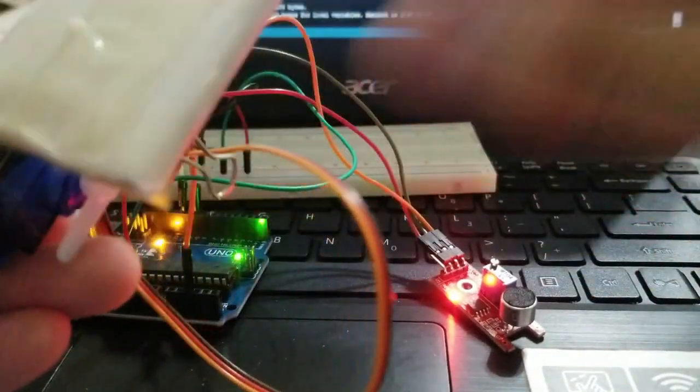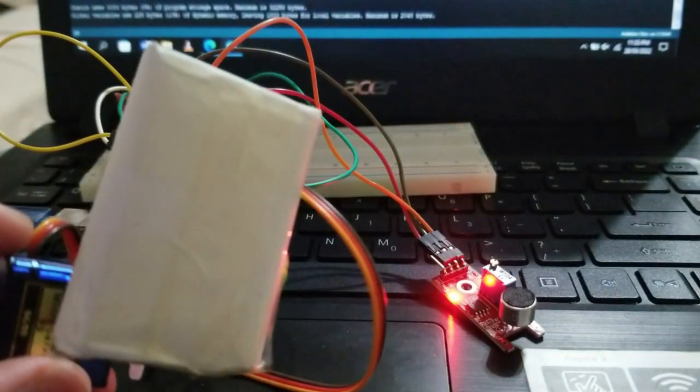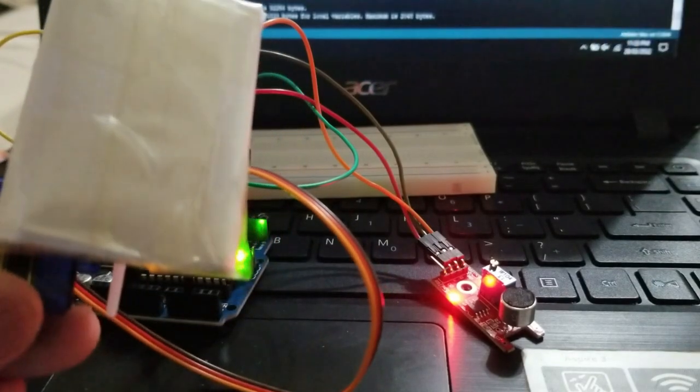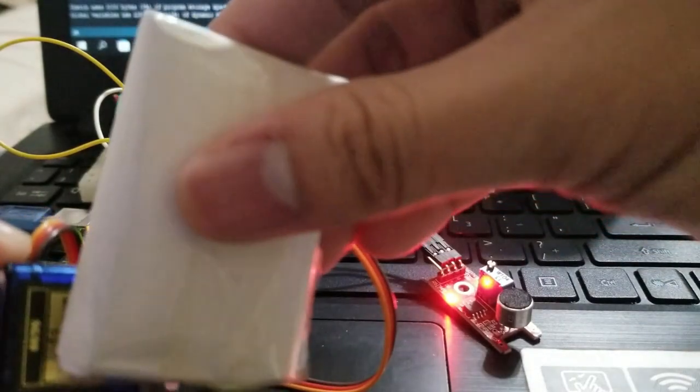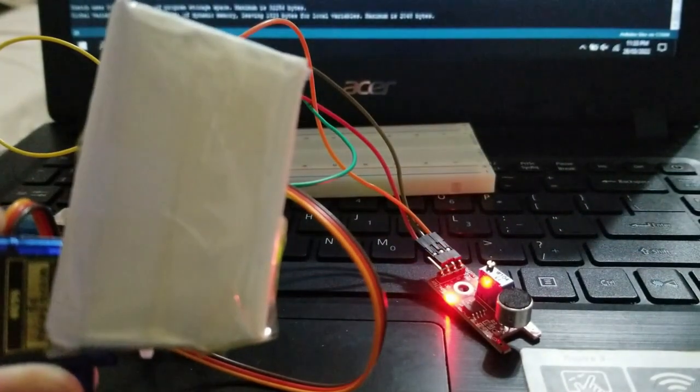So with the use of the servo motor, it could be useful in various applications. So again, this flap here will turn on the switch.